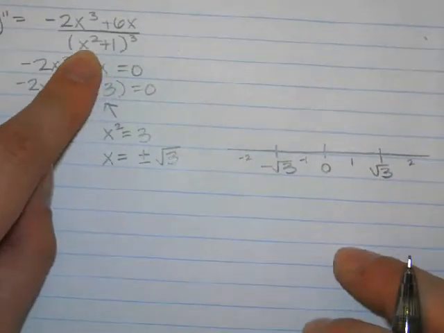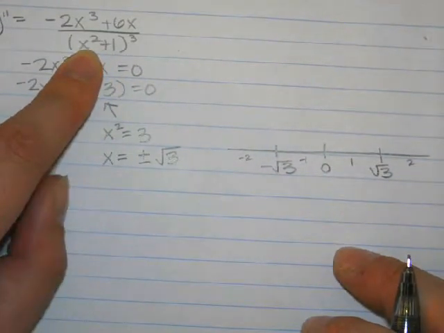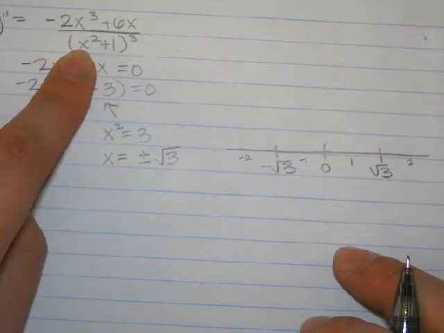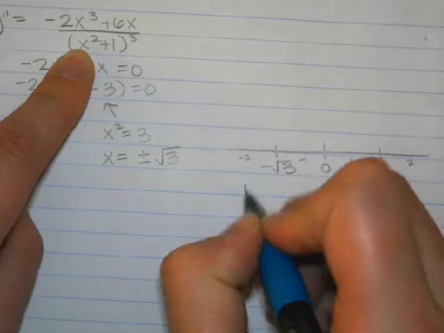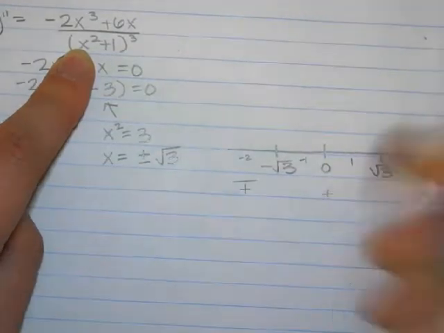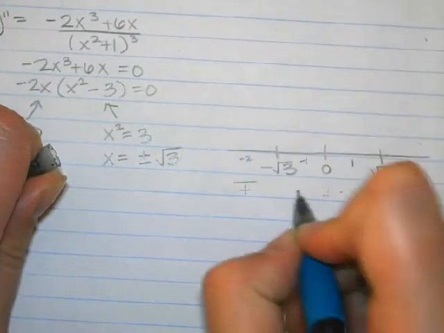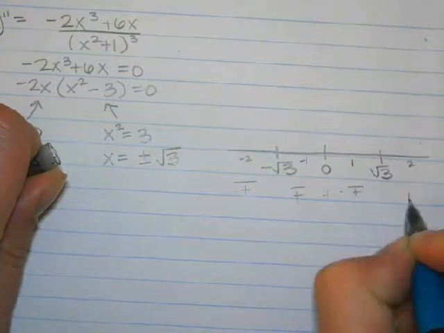All right, so I'm not going to stress plugging them into the bottom because even though this is a third, this part is squared, that's always positive. Okay? So I know that whatever happens, I'm going to have a positive on the bottom. There's 4 of those. Positive on the bottom for each of them.